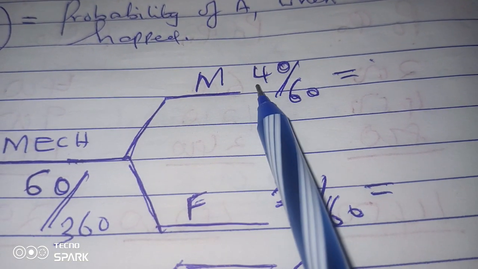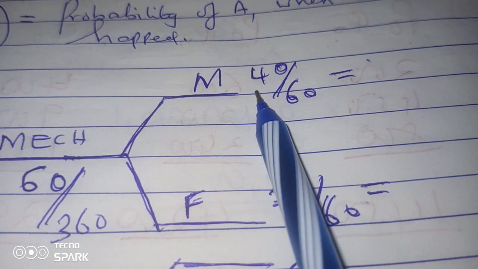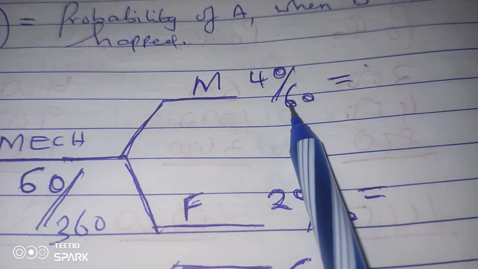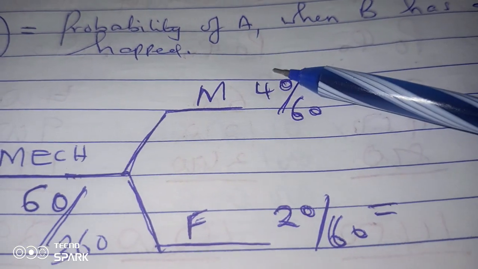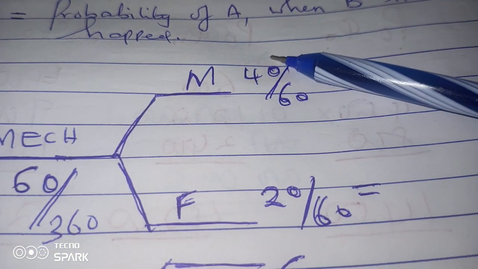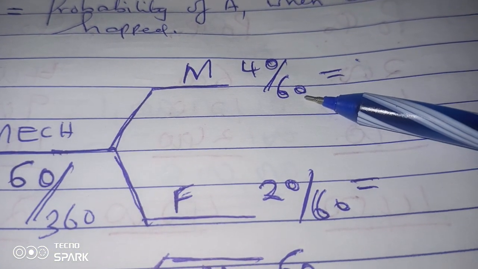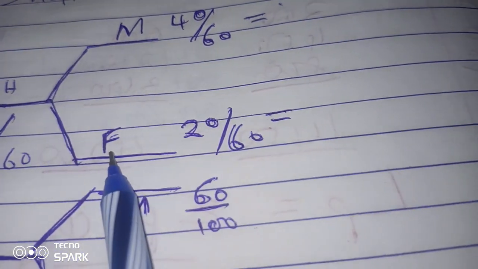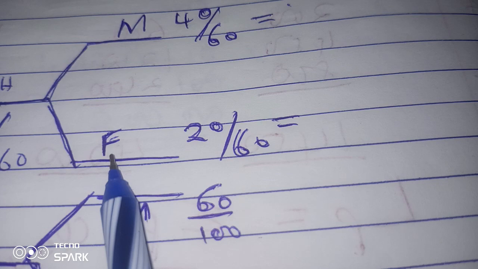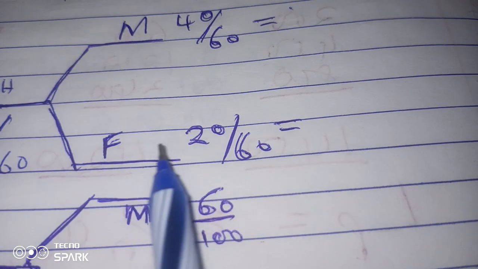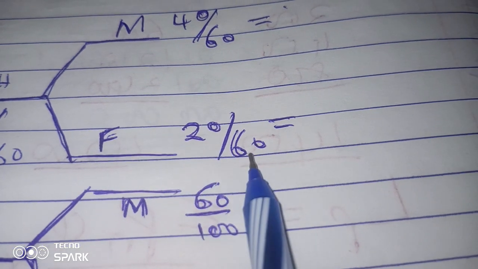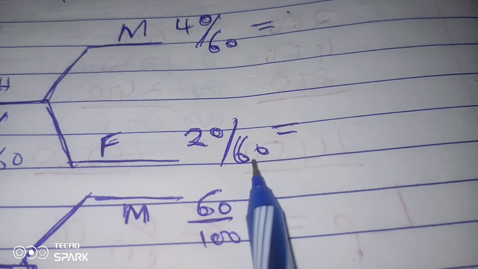That is the probability of picking a male student in the mechanical department. That is the number of males in the department divided by the total in the department. In the same way, the probability of picking a female F in the mechanical department would be the number of females in the department divided by the total in the department.